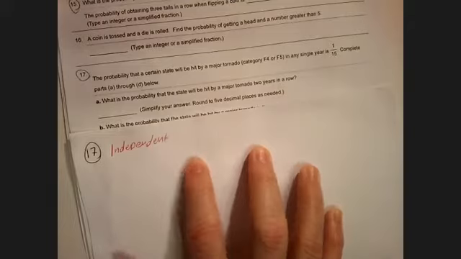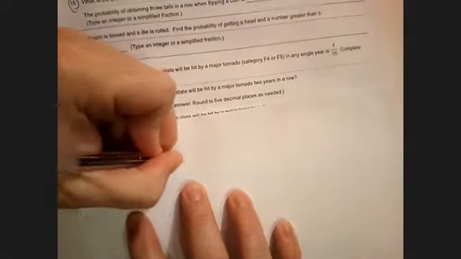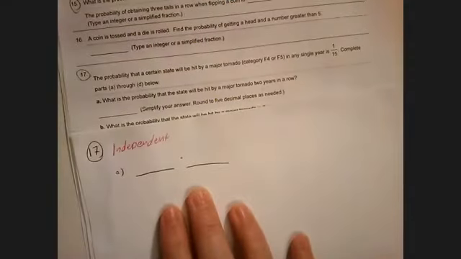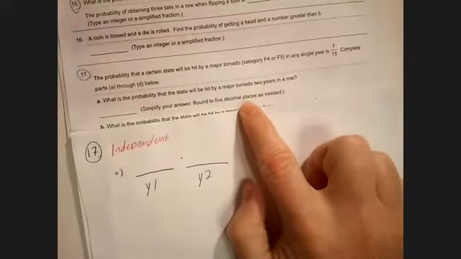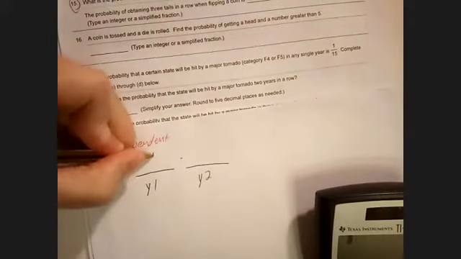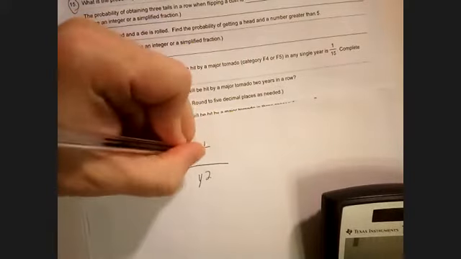So, the question is, what is the probability that a state will be hit by a major tornado 2 years in a row? Same as question 1. I can do these blanks. And now in my blanks, I'll do the probabilities. So year 1, year 2. Notice it wants a decimal. We're going to round to 5 decimal places. Well, if the probability for any single year is 1/15, then year 1 is 1/15, year 2 is 1/15.